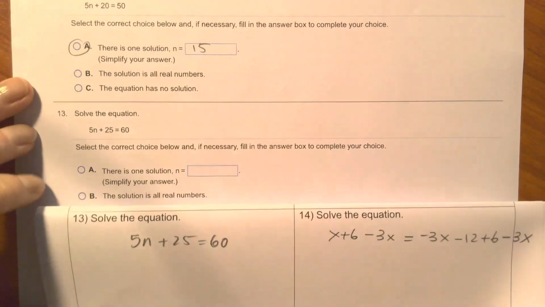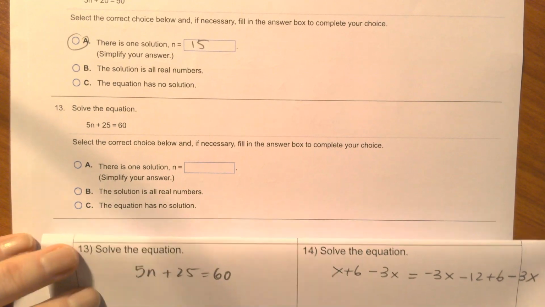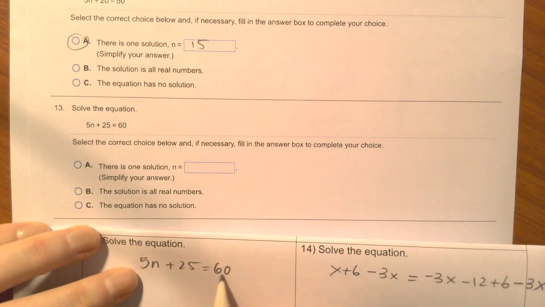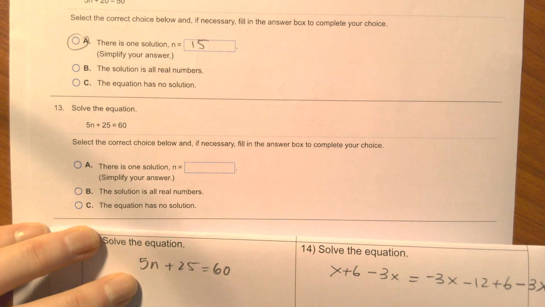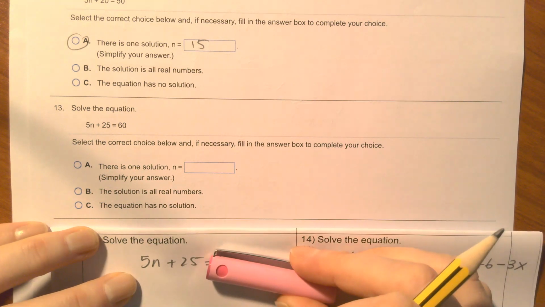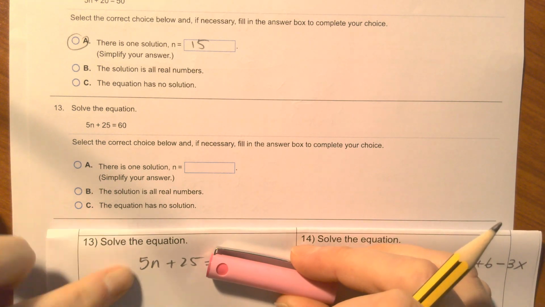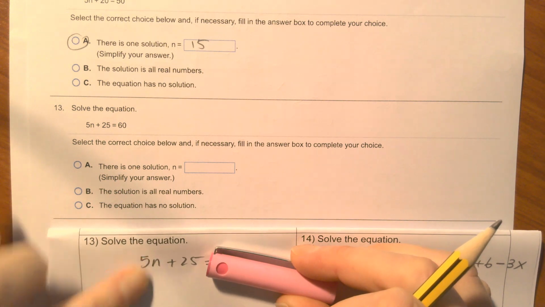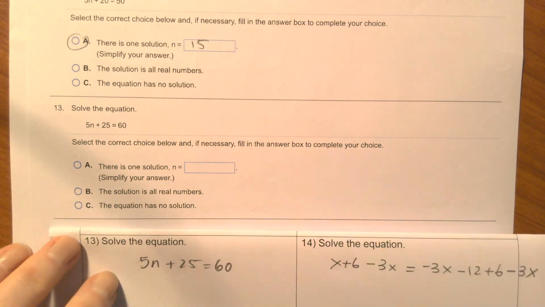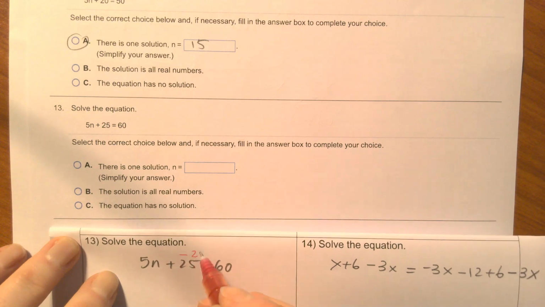So, 13. Solve the equation. Okay, I've written it down here. So n wants to be alone. So do you get rid of the 5 or the 25 first? 5 is close to the end, so it's like the best friend, and the 25 is far away, so it's like the neighbor. So, get rid of the neighbor.